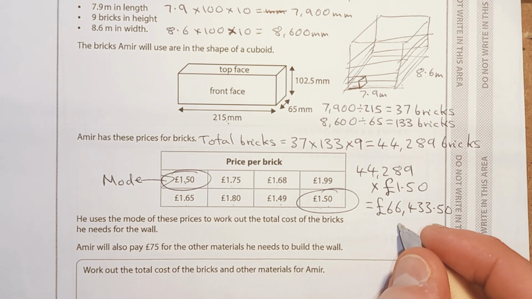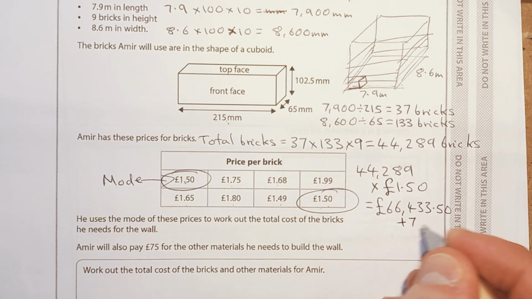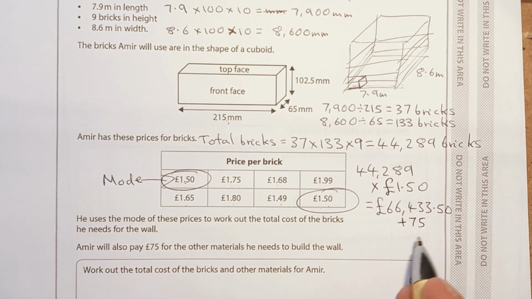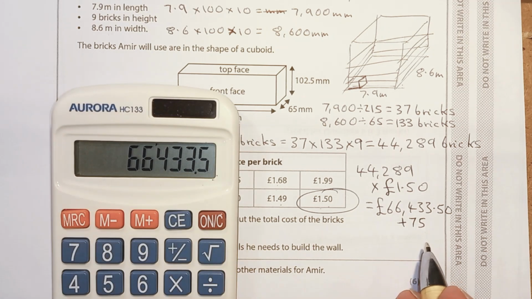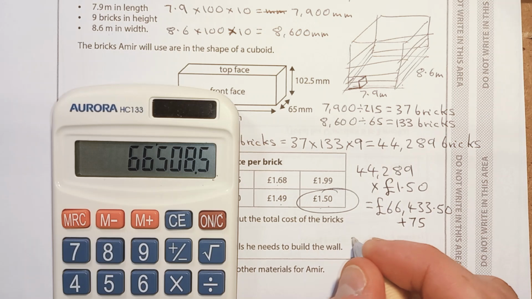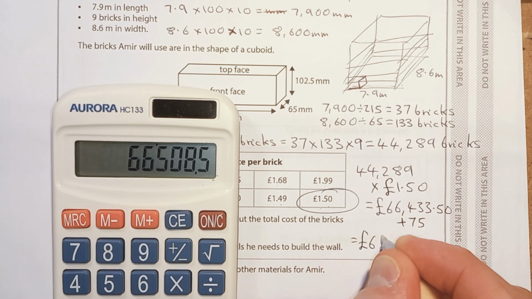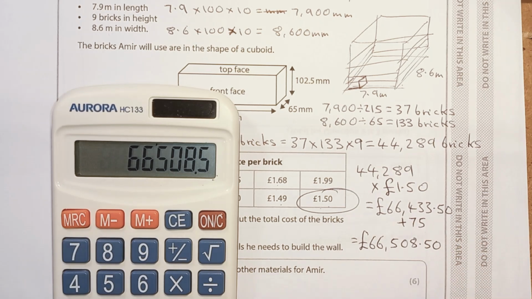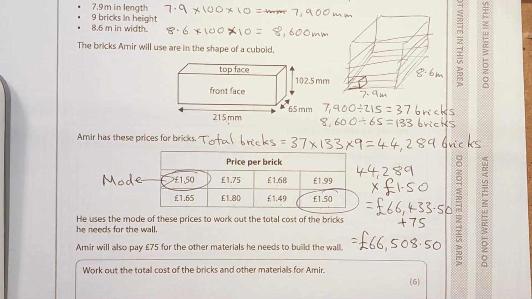the other materials. So probably the easiest bit of the question, but I can imagine lots of people just forgetting or missing this bit off. We just need to add 75 on. Okay, so that's why it's really important to read the question carefully, because anyone can type plus 75 in their calculator, but it would also be very easy to miss that off. And this is our total price for all of the bricks plus the other materials.